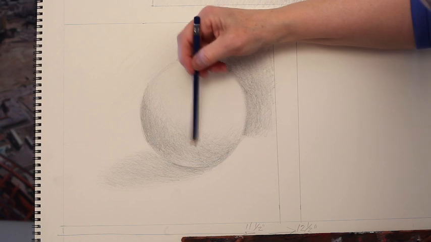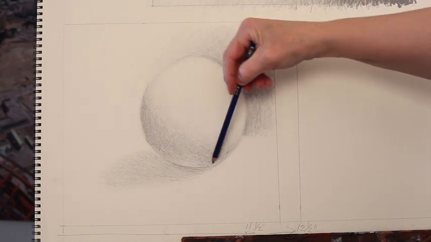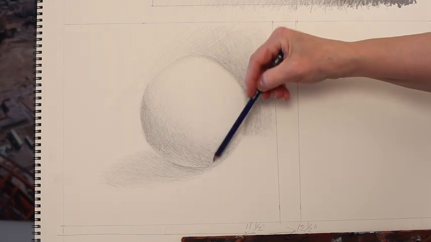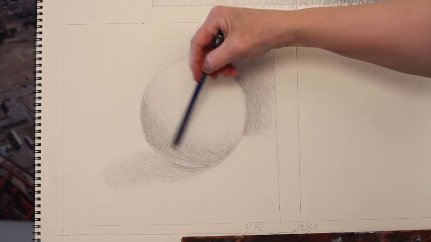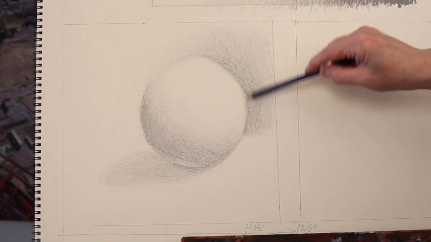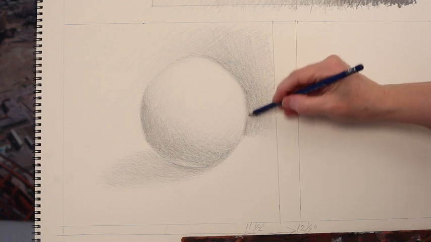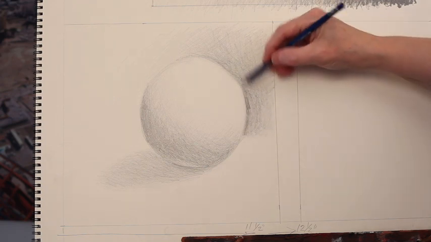You probably notice I just grip my pencil in a different way, more like when I'm writing. I would hold the pencil like that. So as I push down harder and I'm using softer pencils and I want to go darker, I'm going to hold my pencil more like I would if I was writing.